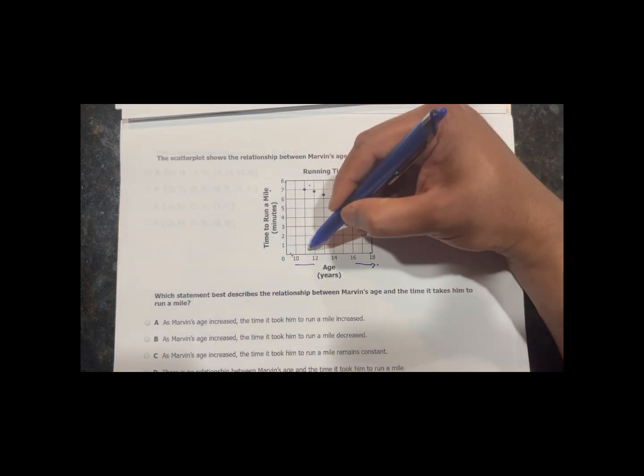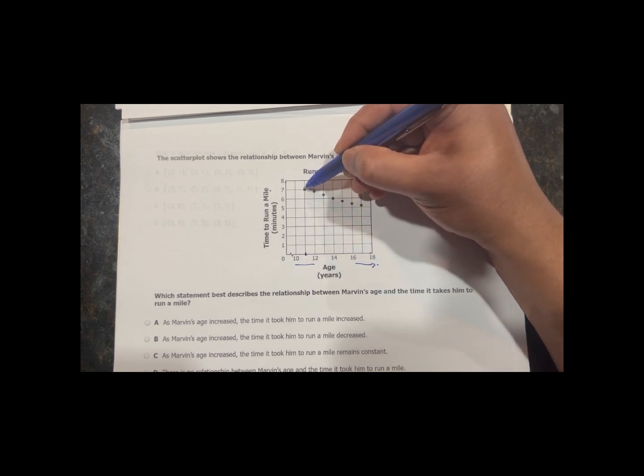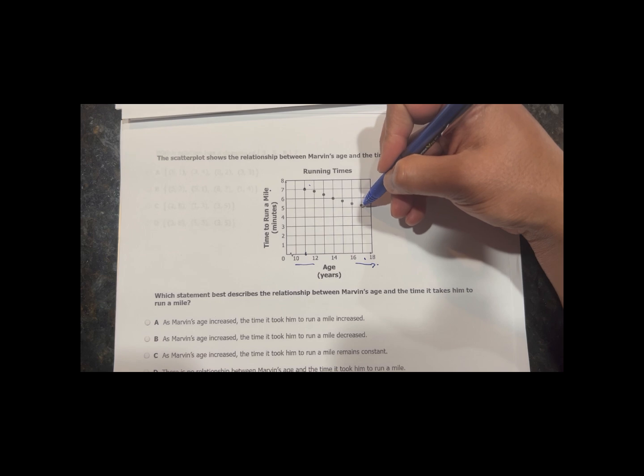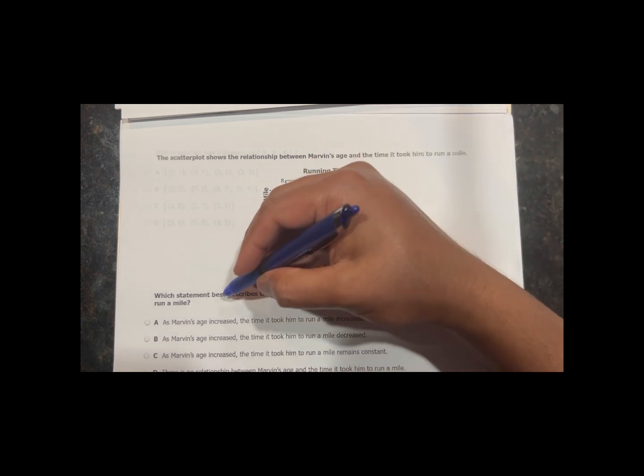The scatter plot shows the relationship between Marvin's age and the time it took him to run a mile. As the age is going up, the time to run is obviously going down. When he was 11 years old, he was taking 7 minutes to run a mile, and now when he's 17, it takes 15 minutes to run a mile. Which statement best describes the relationship between Marvin's age and the time it takes to run a mile?